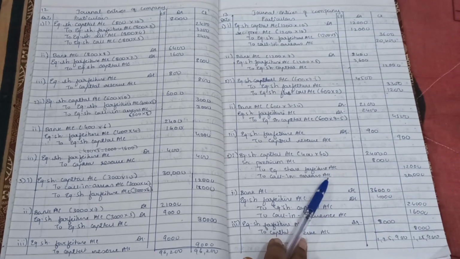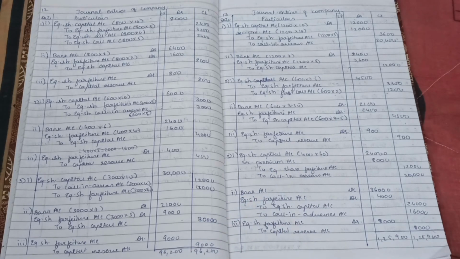Question number 3. The company forfeited 400 equity shares of 100 each issued at a premium of 20% on face value. 80 per share was called up on these shares. For non-payment of allotment money of 50 including premium, these shares were forfeited before making the first and final call. These shares were reissued before the first and final call at 36,000 as fully paid up. Okay, now the question.